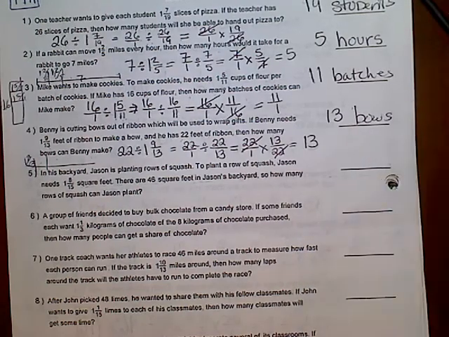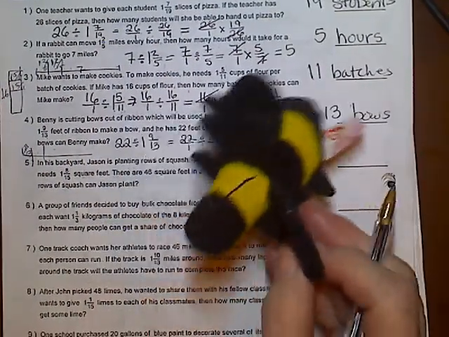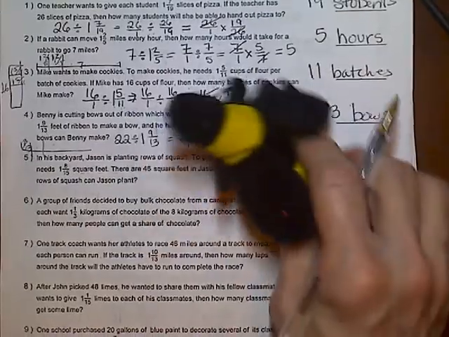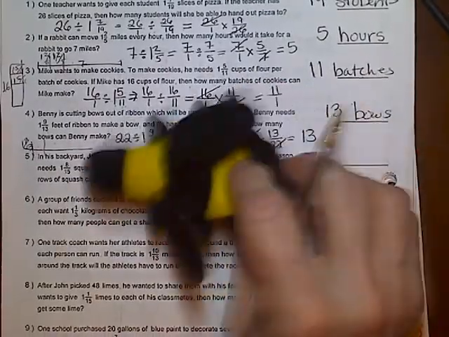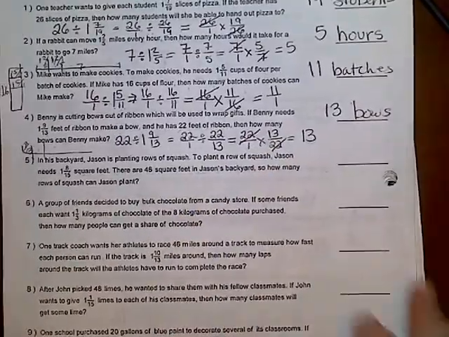Bzzz. What is that sound? Oh my gosh. Oh, it's Mr. Bumblebee. Okay, you better get out of here before you sting me. All right, so just remember who appeared.